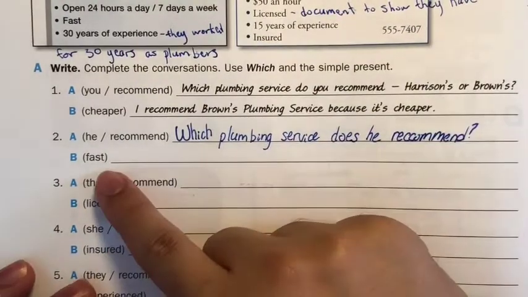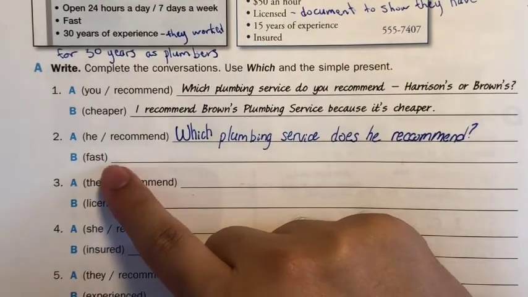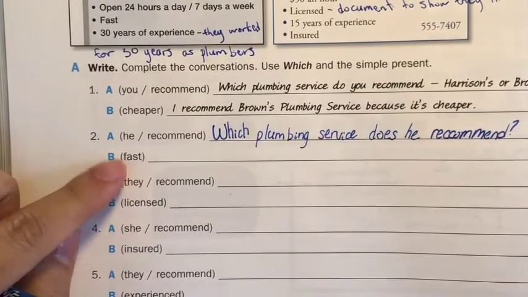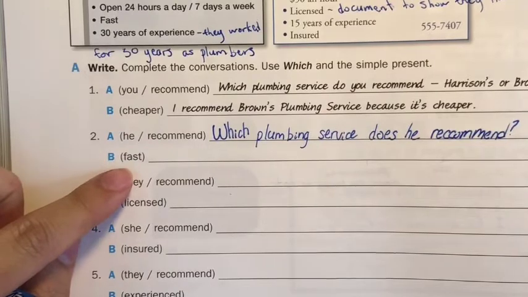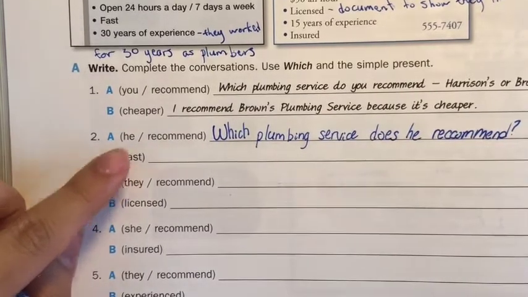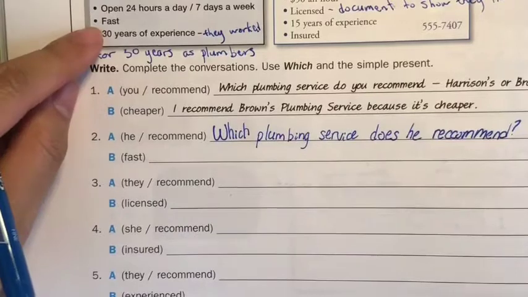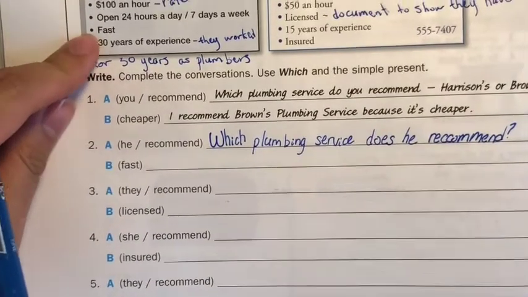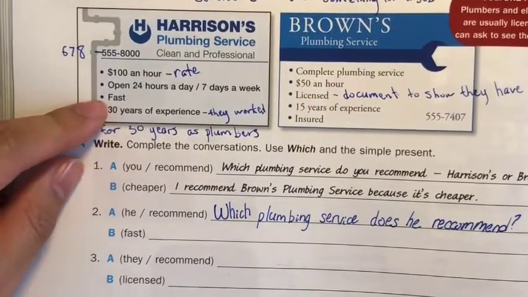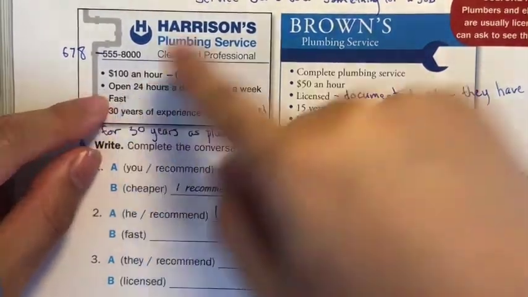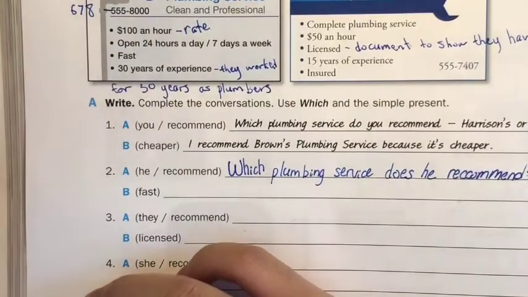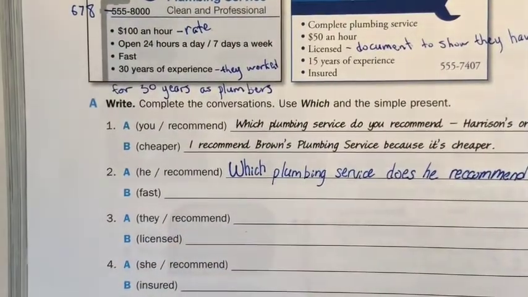Okay, so now we're talking about fast. So, fast. I guess this means who does the job faster? Who can fix a problem faster? Well, Harrison's has the word fast on it, so I guess Harrison's, but I don't really understand what it means by faster because it's just a word on the card. It doesn't mean they really are faster, but okay. Okay, so let's just write it.